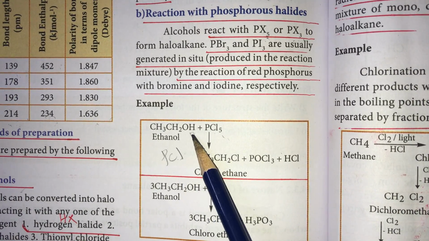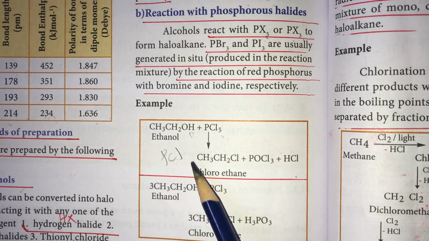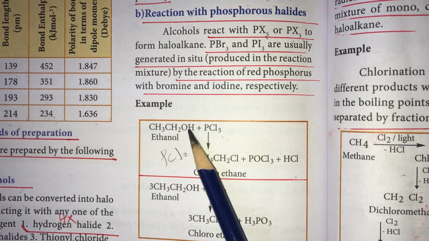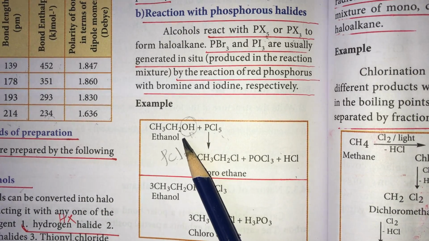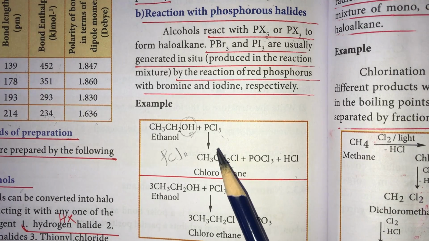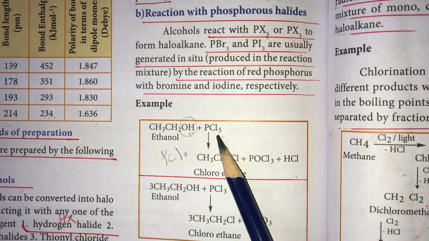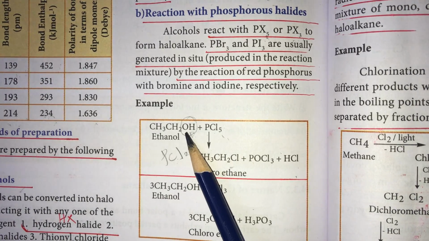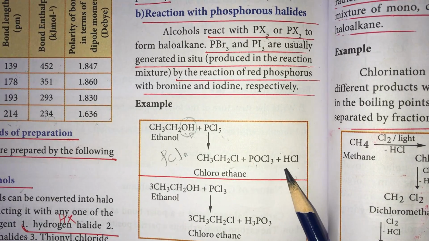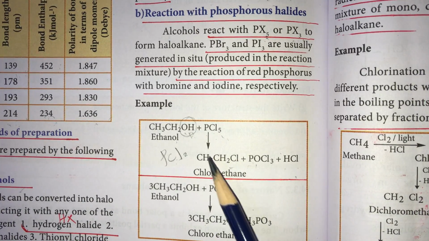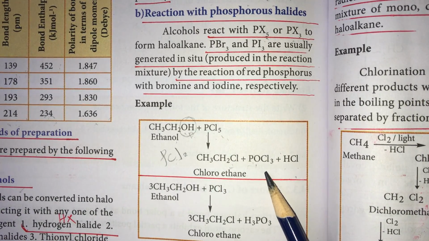One of the hydrogens reacts with chlorine and is removed as HCl. The second hydrogen reacts and chlorine is substituted in place of the alcoholic group, forming ethyl chloride or chloroethane. The remaining 3 chlorines, phosphorus and the oxygen form phosphoryl chloride. So ethyl alcohol on reaction with PCl5 forms ethyl chloride, POCl3 and HCl.